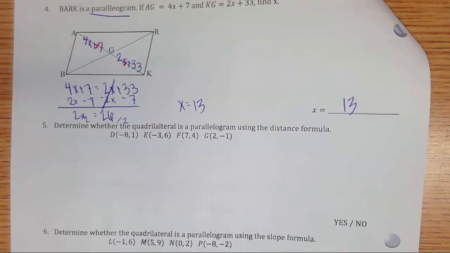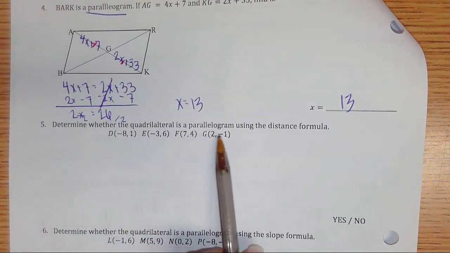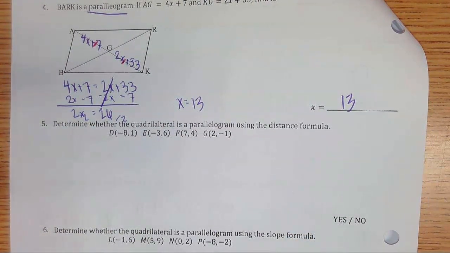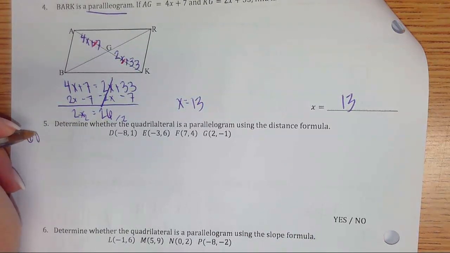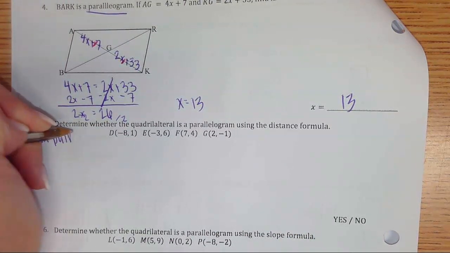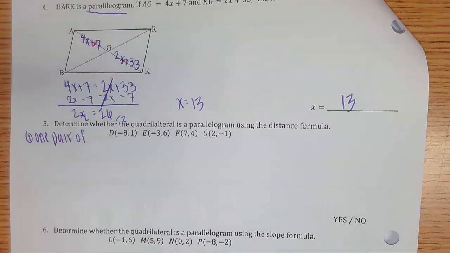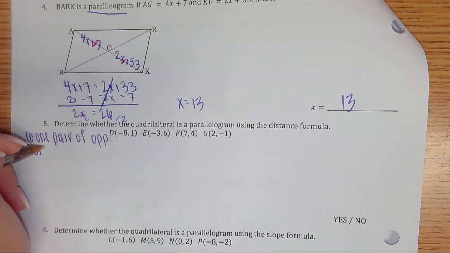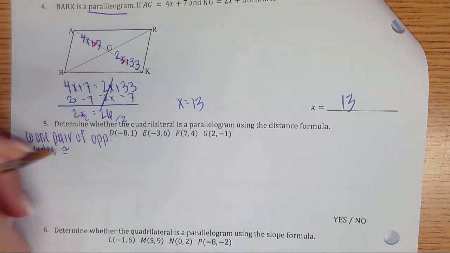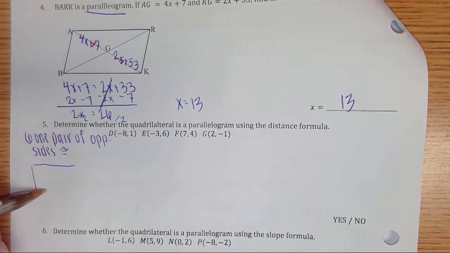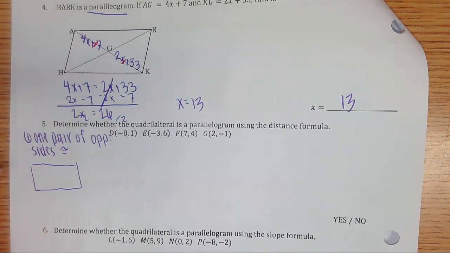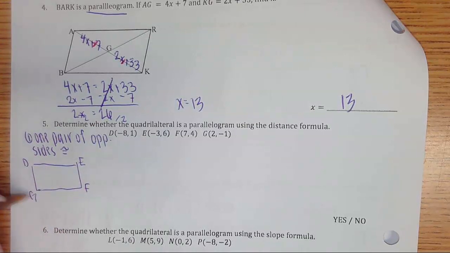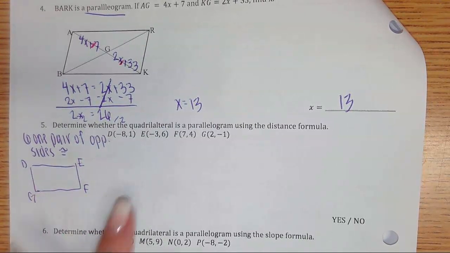Okay, so determine whether the quadrilateral is a parallelogram using the distance formula. So what I want to do is prove that one pair of opposite sides is congruent. So I'm going to go ahead and put D, E, F, G, just to give me a visual.